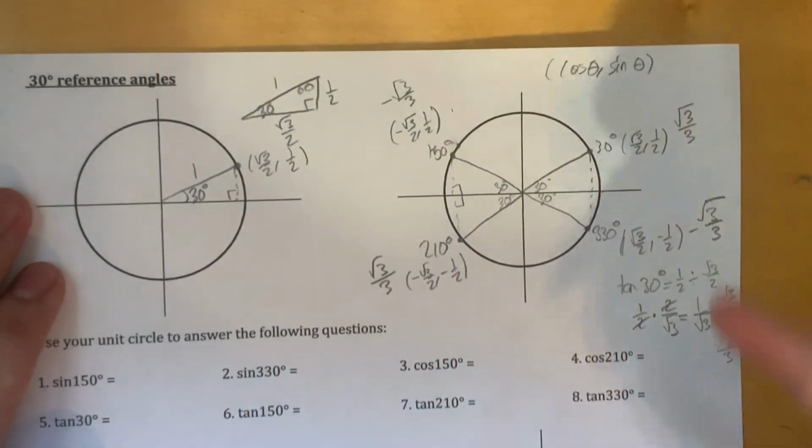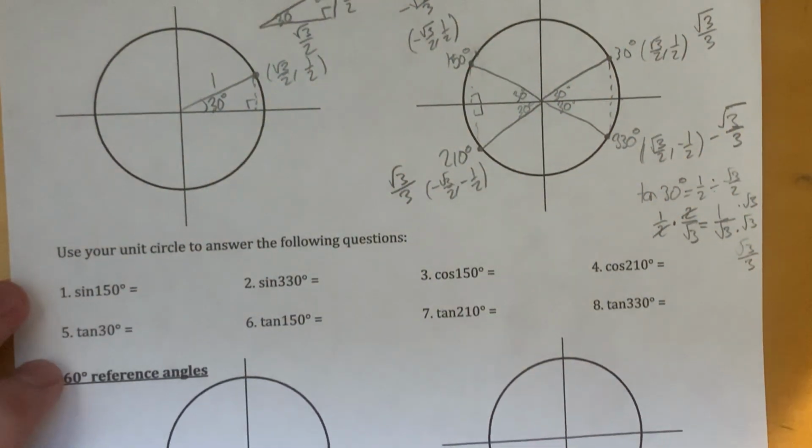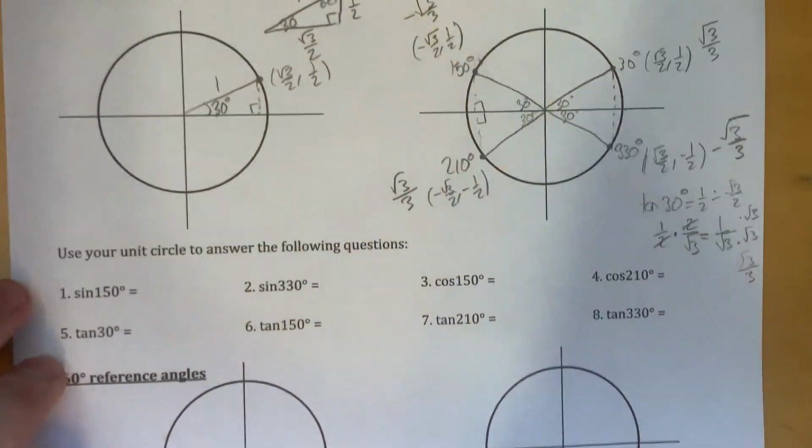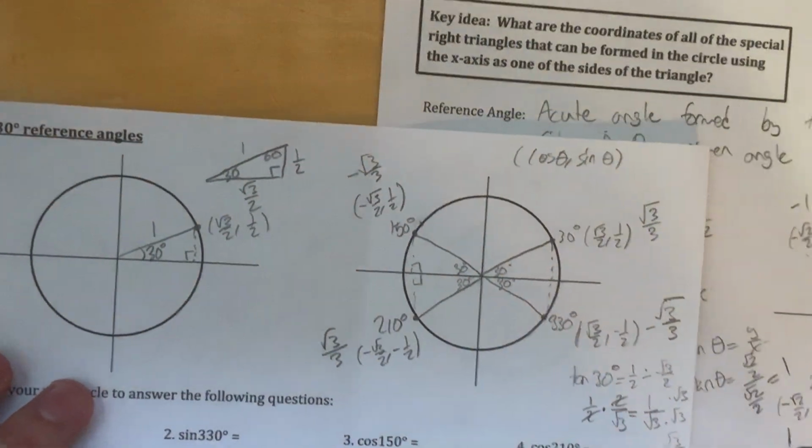So now, does this look very similar to our 45? Oh man, I wish it was copied both front and back, but it isn't. Let me pull it out. Would you look at that? Here, let me put that right there. Right?